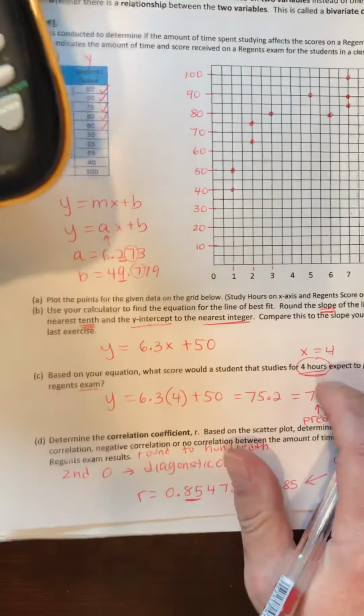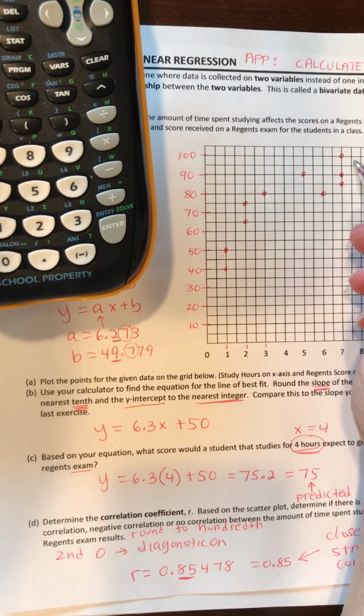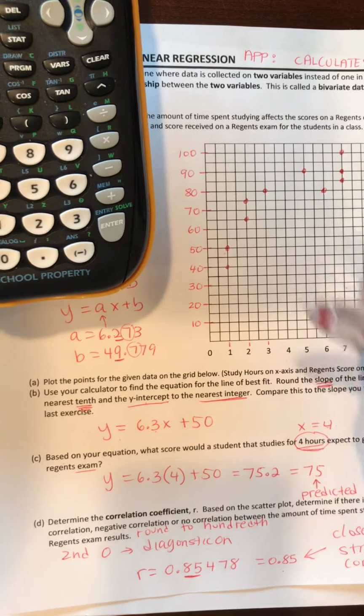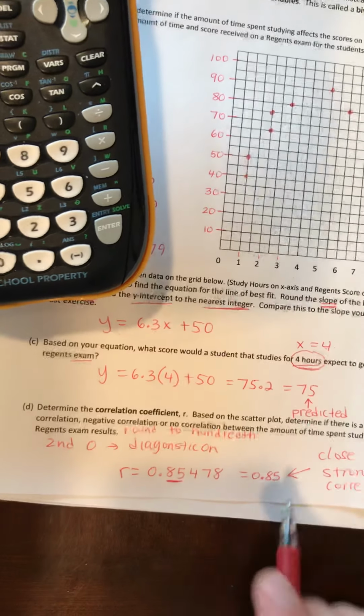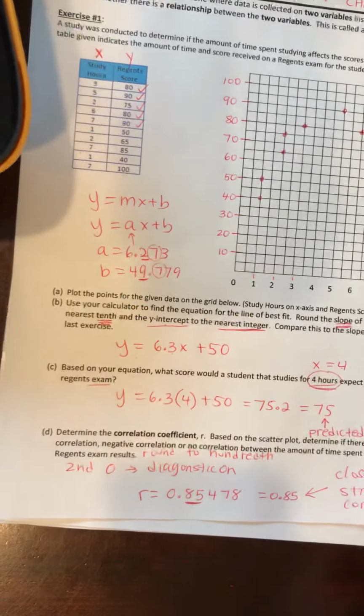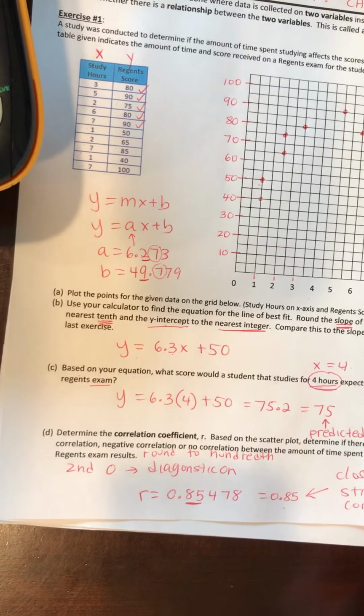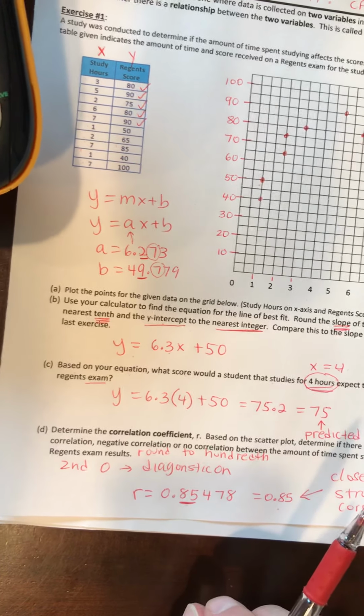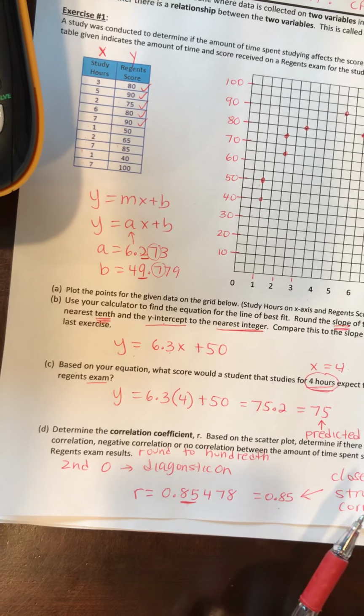And the reason why it's positive is if you look, the data's going up. If the data was going down like this, then it would be a negative correlation. All right? I'm going to do the next example on another video, and that's probably going to wrap it up for Monday. And then Tuesday, you'll do more practice.